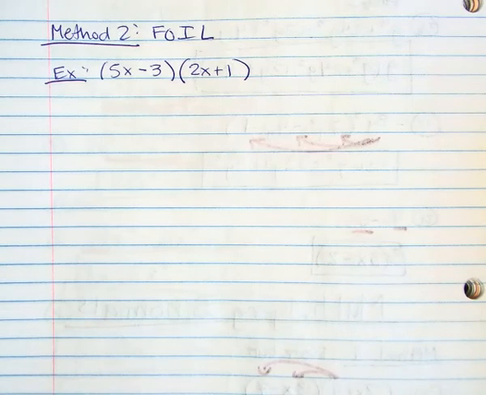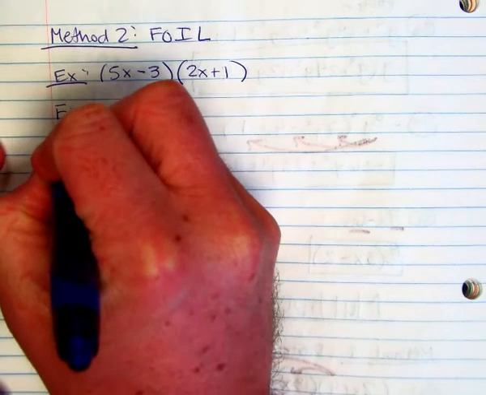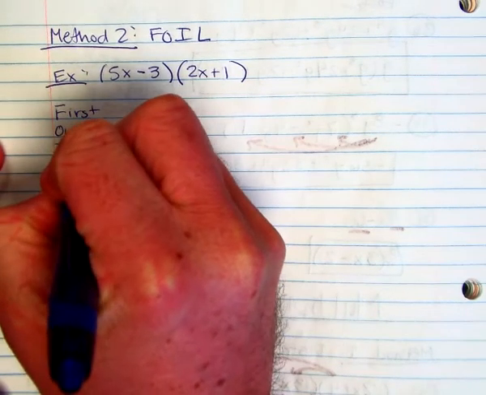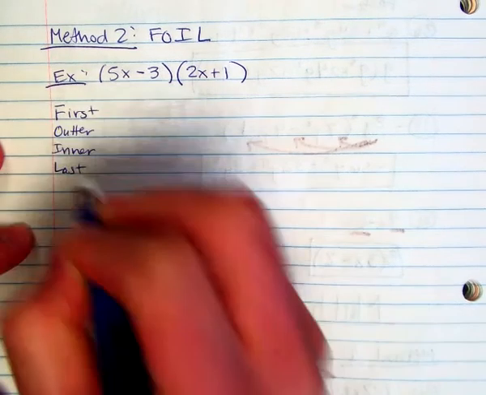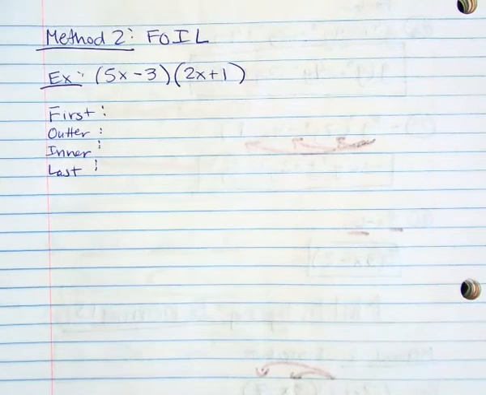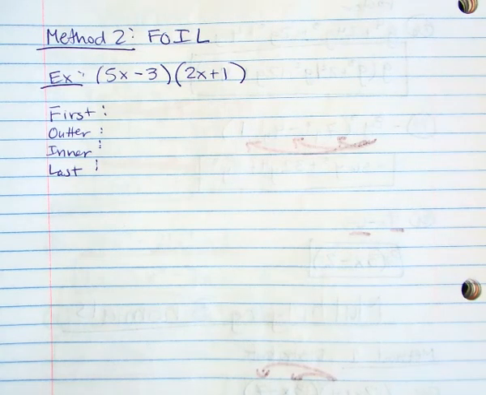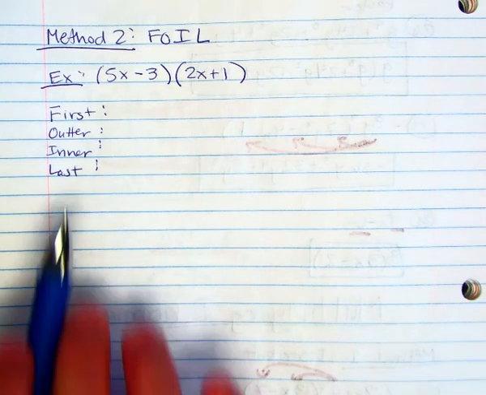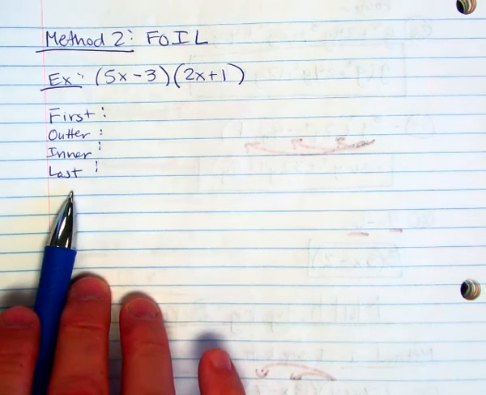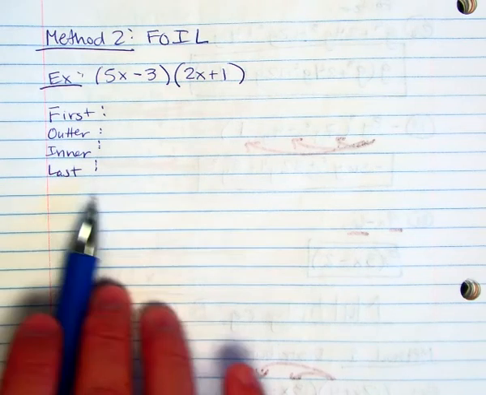FOIL is an acronym, and each letter stands for something very specific. They stand for first, outer, inner, last. And let me show you what I mean by this. First, outer, inner, last are the things that you are going to multiply together. But you're organizing them now in a specific order, which will actually make it easier for us to find the like terms and put them together. It's just an organizational tool.